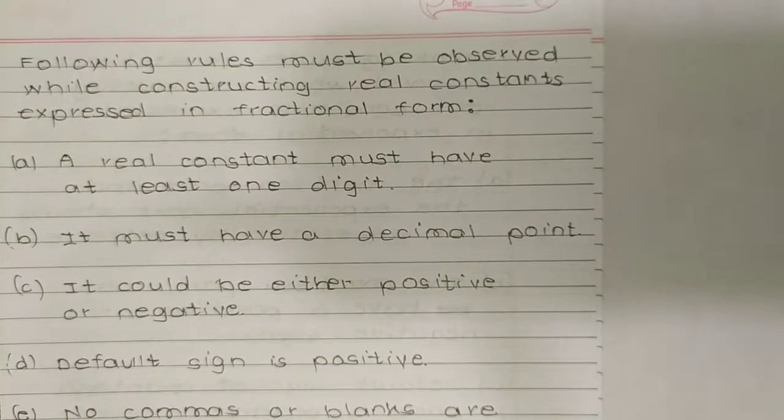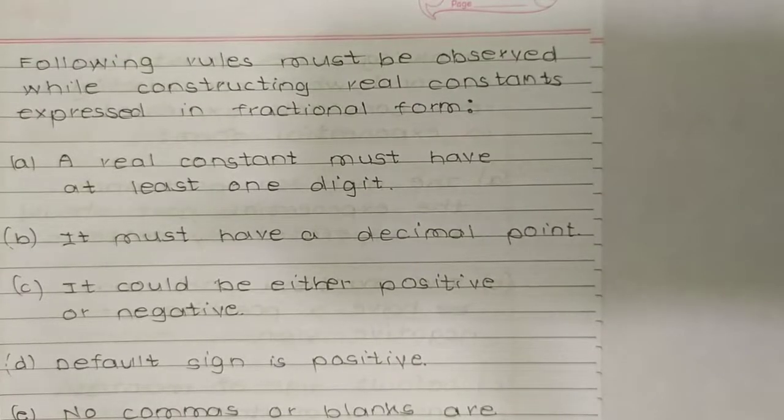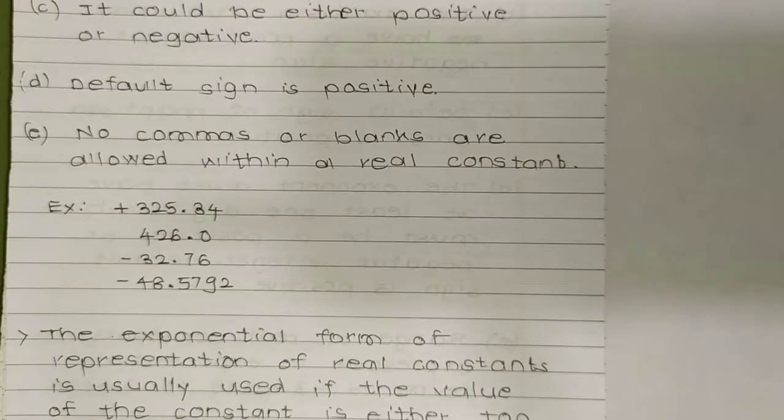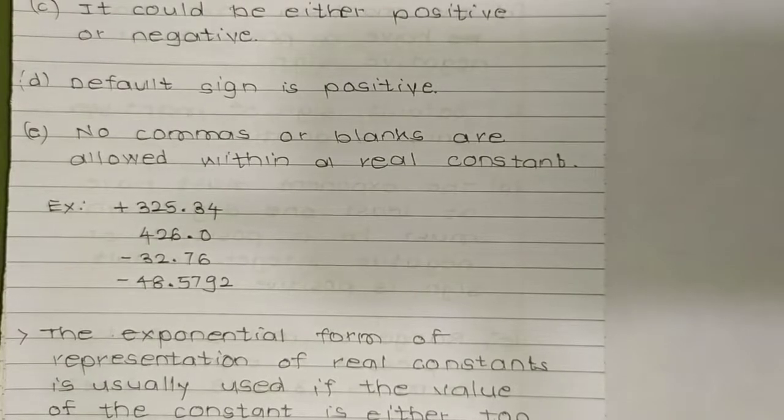Now rule C: it could be either positive or negative. So it can be either positive or negative. So that is rule C. Now rule D: default sign is positive. So if no sign is given, then default sign is positive. Rule E: no commas or blanks are allowed within a real constant. So as in real life we generally apply commas or blanks, but in this language we cannot use commas or blanks.